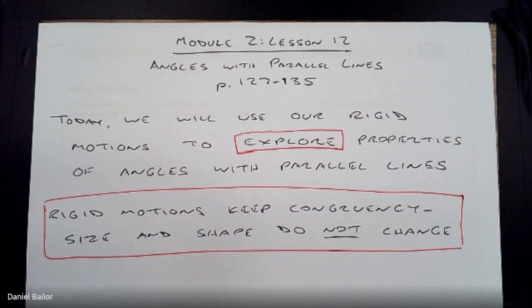So make sure your notes are in a place where you can reach, because we're going to add to them during the whole lesson. We're going to learn 4 rules connected with 4 vocabulary terms. So it's kind of an exploration lesson and a vocabulary lesson, where you're going to learn about 4 different pairs of angles. So let's hopefully have those notes written down. They're kind of short right now, but we will add to them later. Let's start exploring lines and angles.